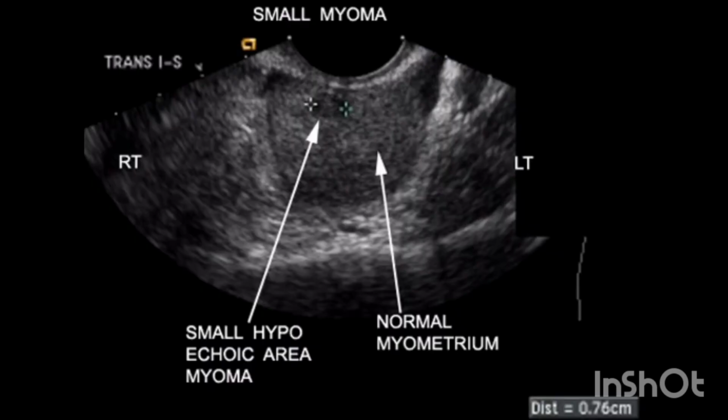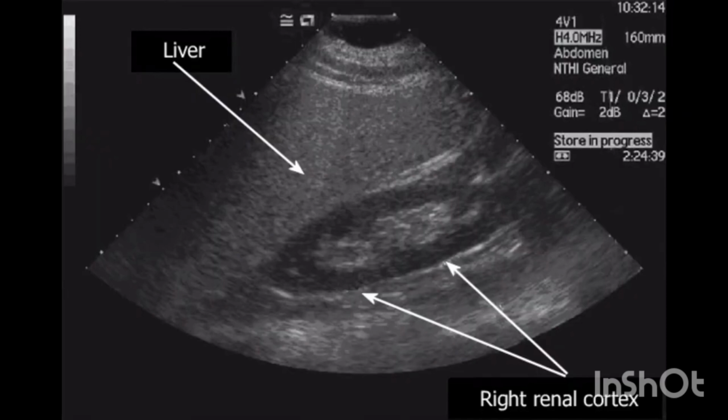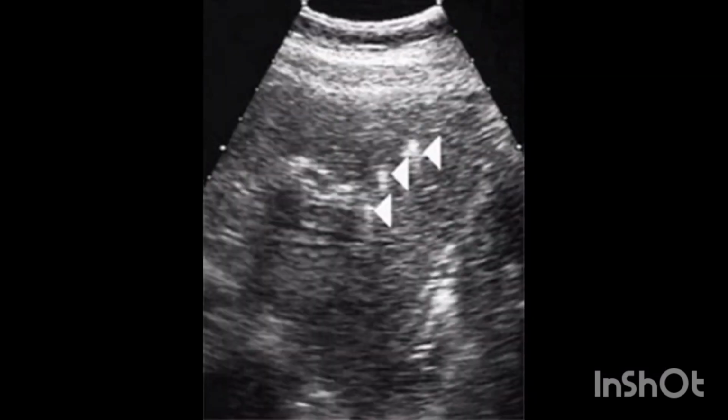Hypoechoic. This term means not many echoes. These areas appear dark gray because they don't send back a lot of sound waves. Solid masses of dense tissue are hypoechoic.